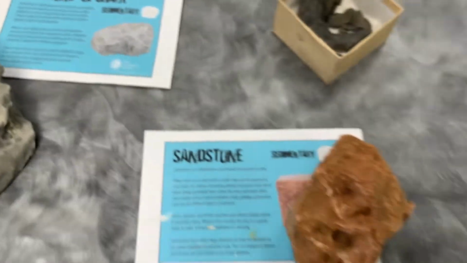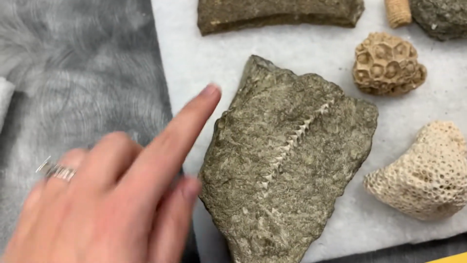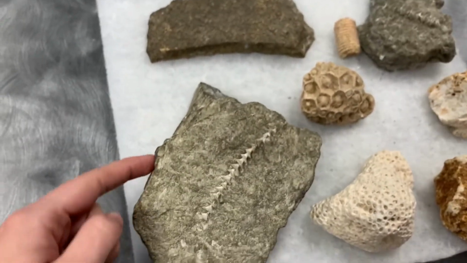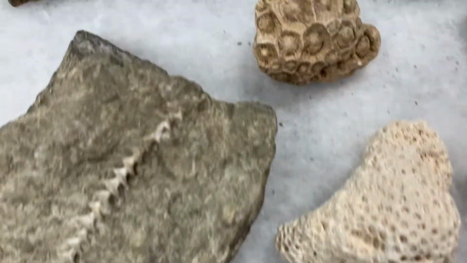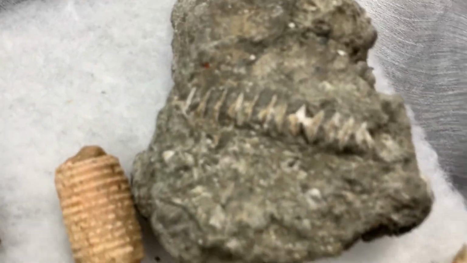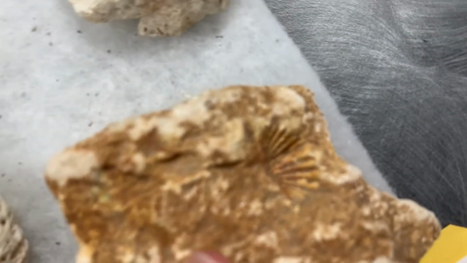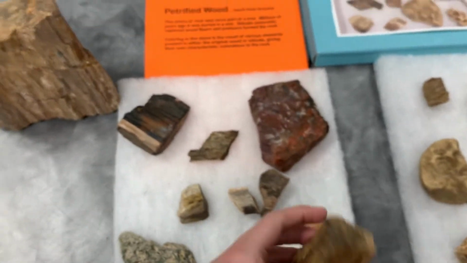What do we know is found in a lot of different sedimentary rocks? Fossils. So we're going to look at some fossils real quick in some sedimentary rocks. This one right here is a limestone, and you can see the fossil inside of it, okay? Here's some more examples. You can see the imprints of the fossils right here, okay? Some more.